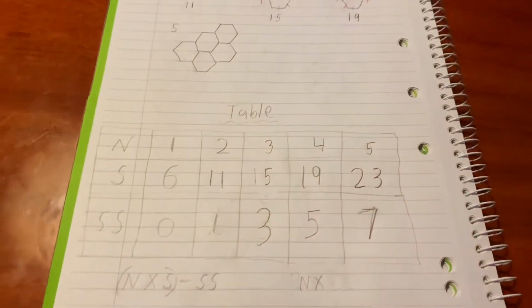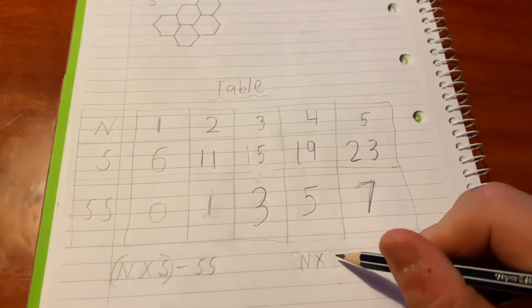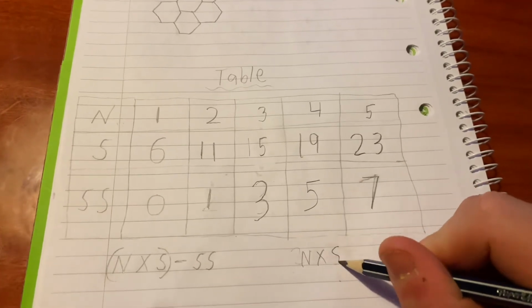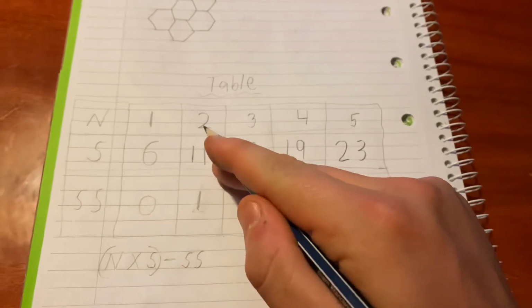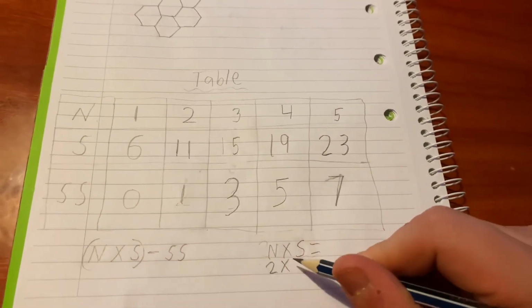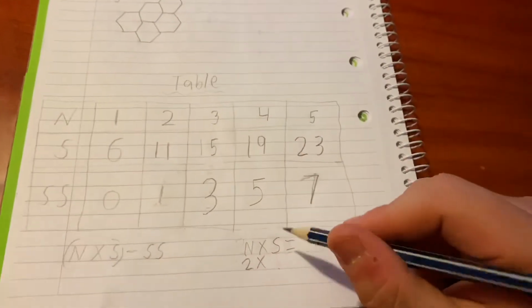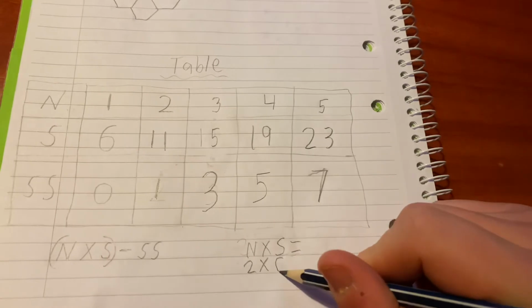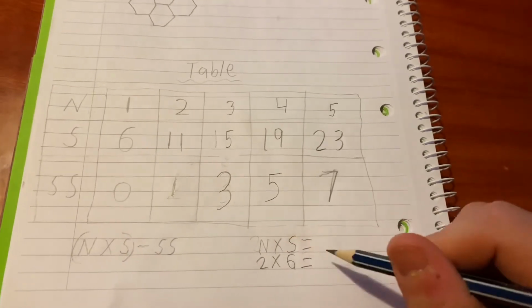So how I would write this formula is the number of sides times the number of hexagons times the sides equals, in this case, 2 hexagons times 6, because the number of sides in a hexagon is 6, okay? Hexagons always have 6 sides, nothing else. So 2 times 6 equals 12.